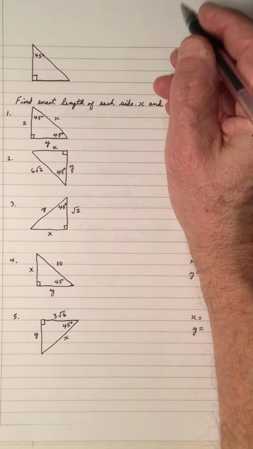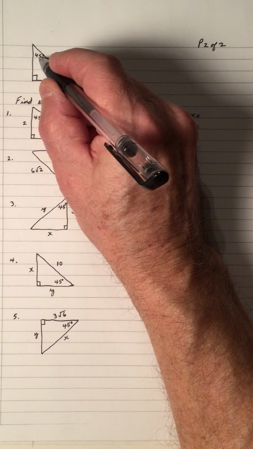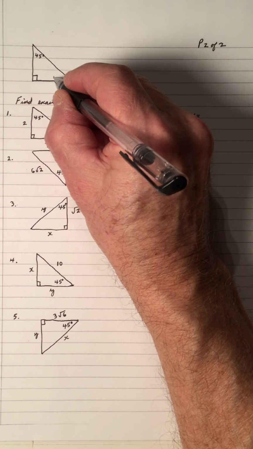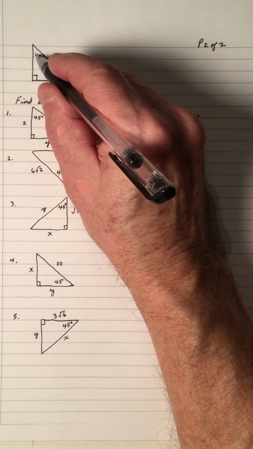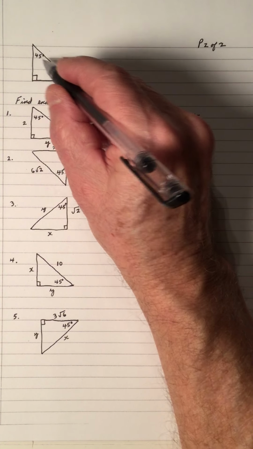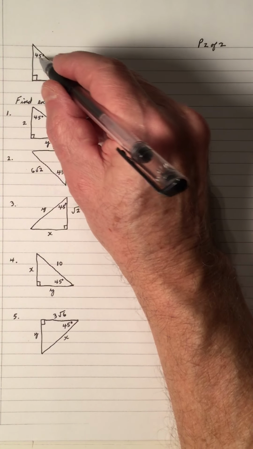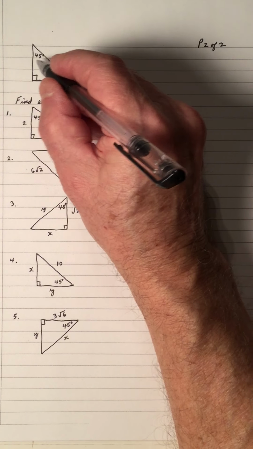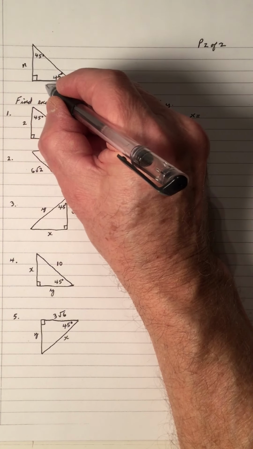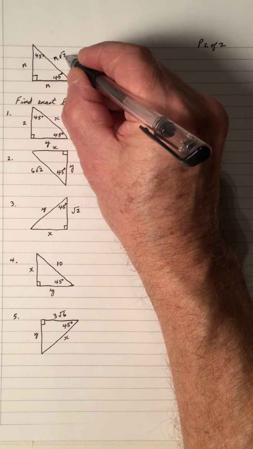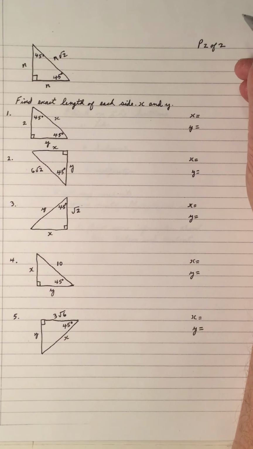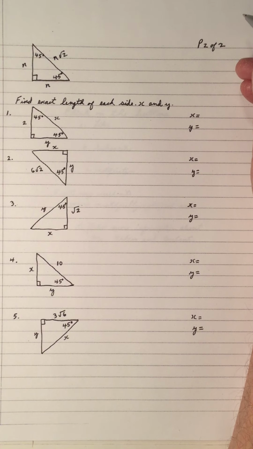And here we go. We have a triangle which has a 45-degree angle and a 90, so that makes this angle 45. Remember, they all add up to 180, or if that's a 90, these two are complementary and they're equal. So if these two angles are equal, 45, 45, that means the two sides are n, and the hypotenuse is n root 2. We derived that in the previous video.